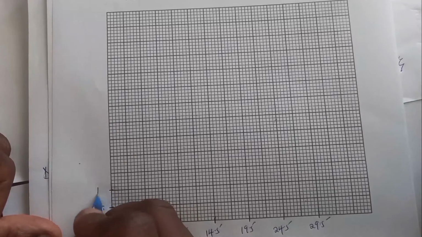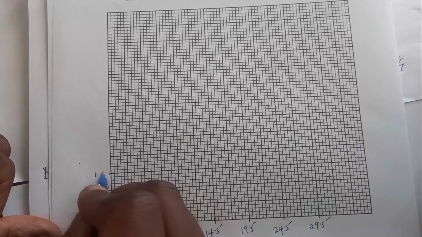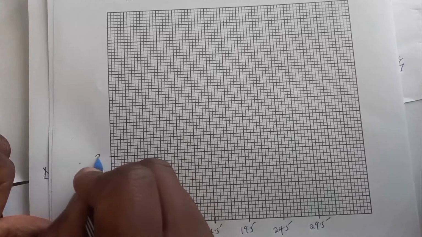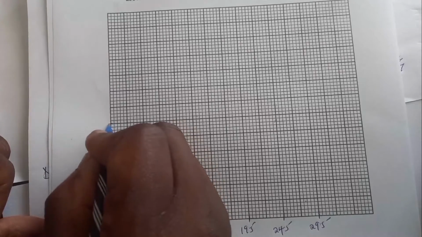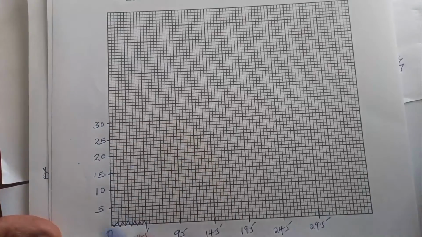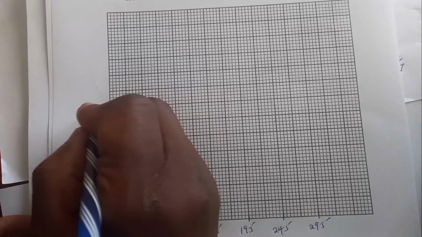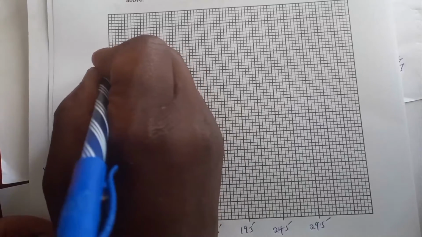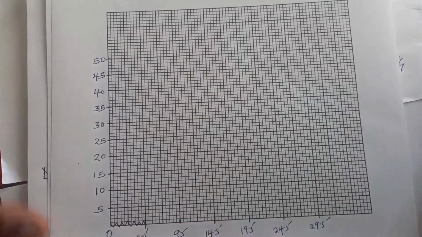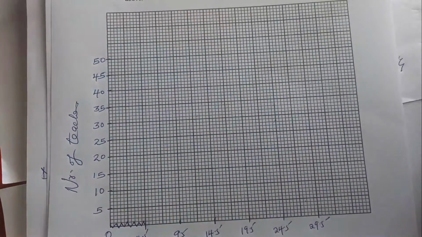So these would be 10, 15, 20, 25, 30, 35, 40, 45, and then lastly 50. So these will represent the number of teachers, which is the cumulative frequency. Now from there we can plot.